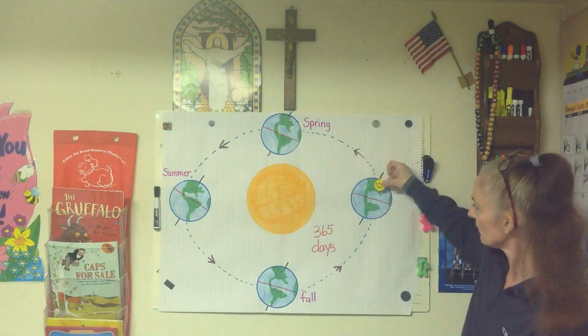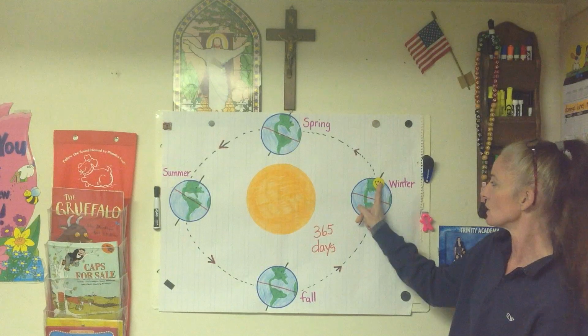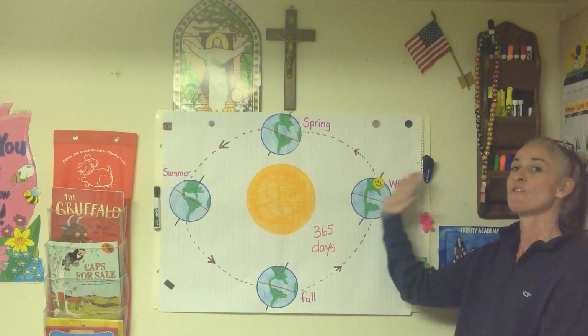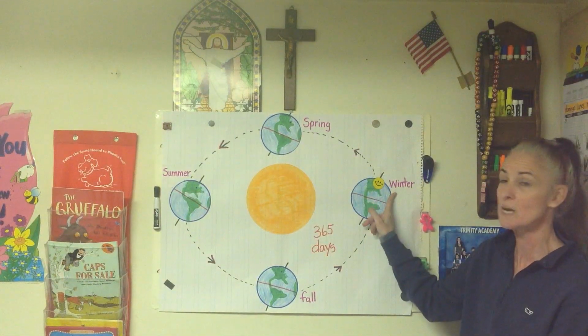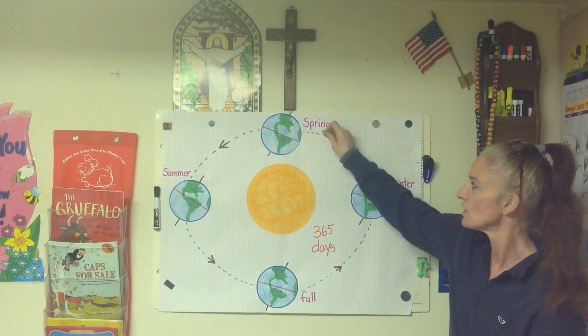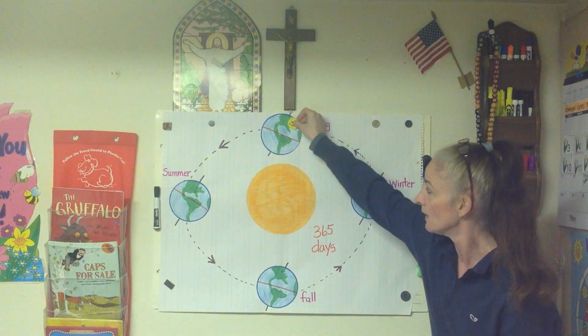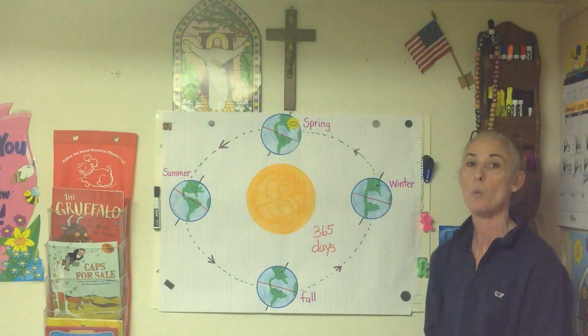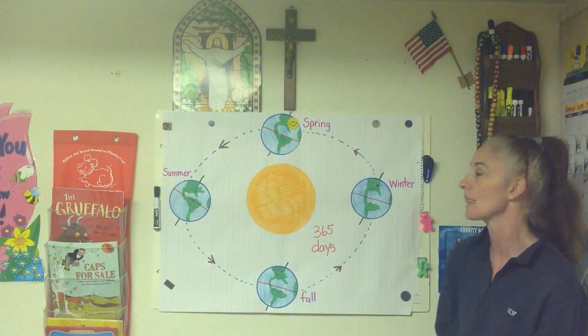So here's my smiley face. That would be us. You can see we are tilted furthest away during the winter. And then gradually, slowly, we go closer. 3 months, it will be spring. So now our temperatures are getting warmer and the days are starting to get longer.